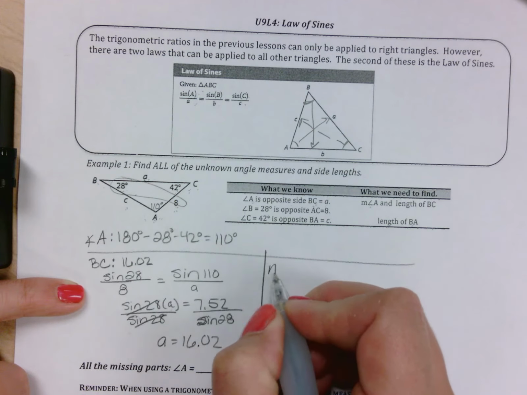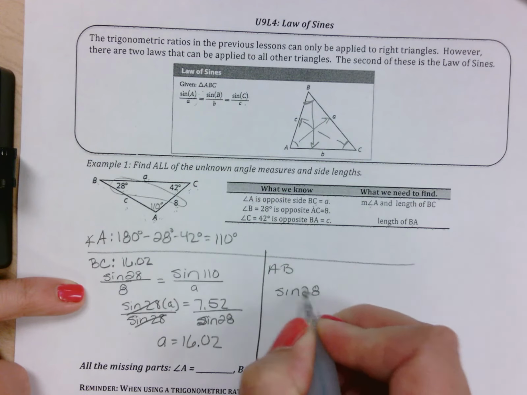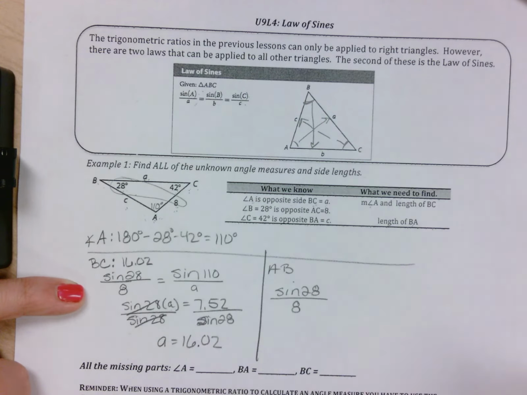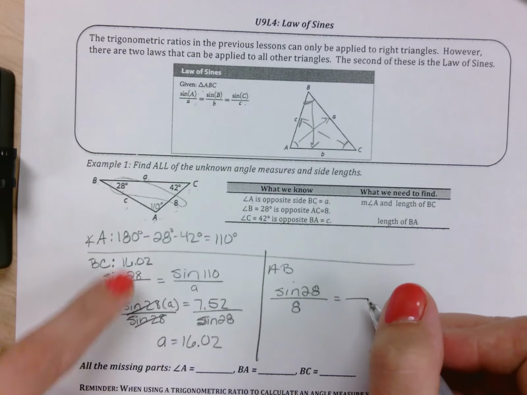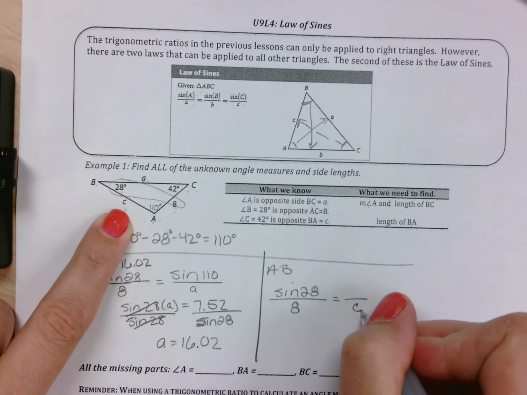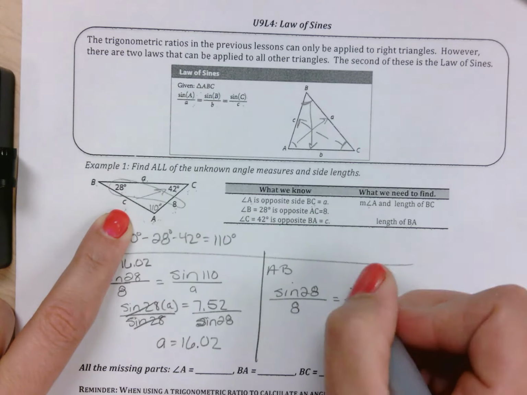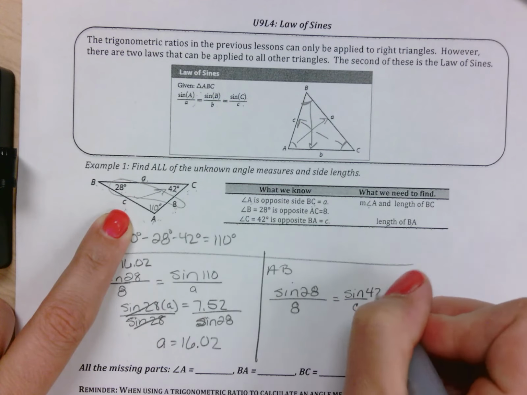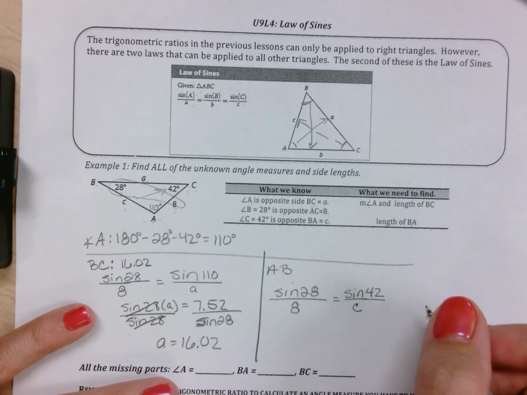So in order to find AB, we're going to start with the sine of 28 over its opposite side, which is 8. And then we want to find this C right here. That's the side we're looking for, and its opposite angle is 42 degrees. So we're going to do the sine of 42 degrees. And then we're going to do the same thing. We're going to cross multiply and solve.